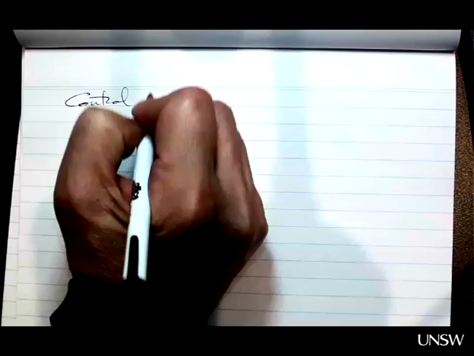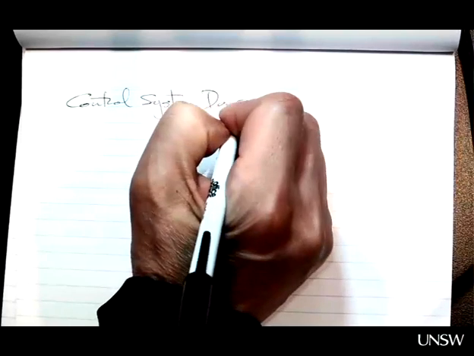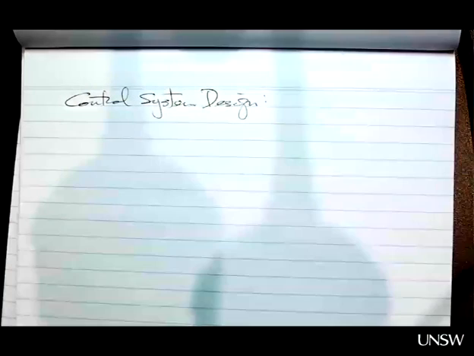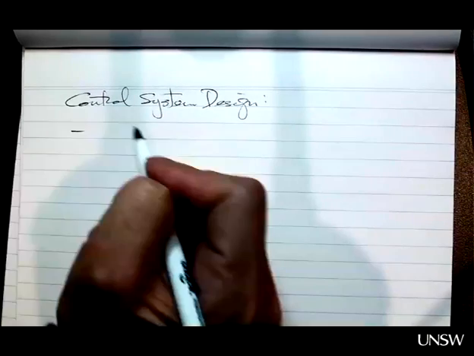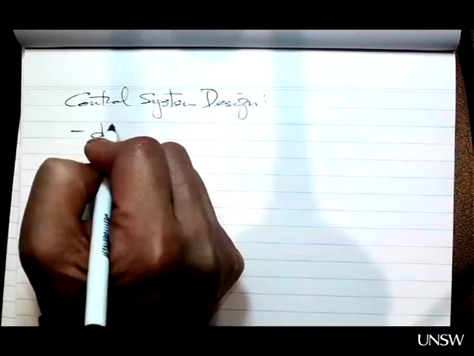Okay, let us continue. We again recall from our memory the control system design. It starts from describing the system using differential equations.